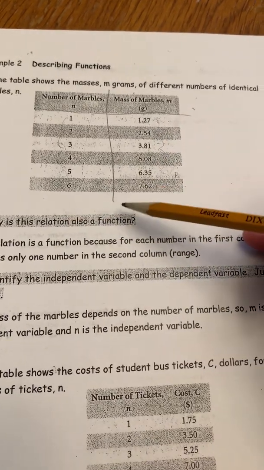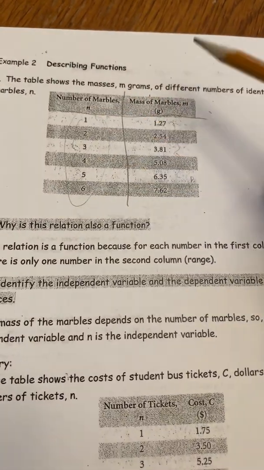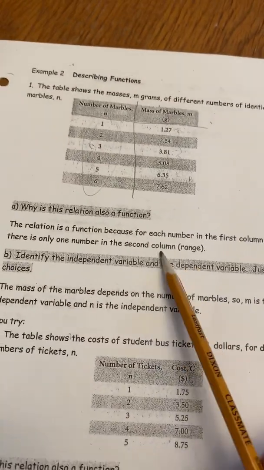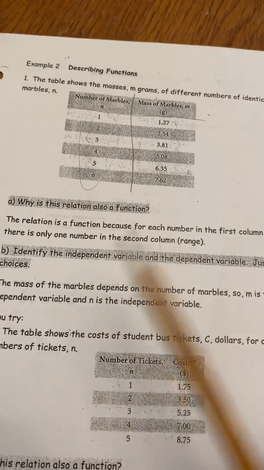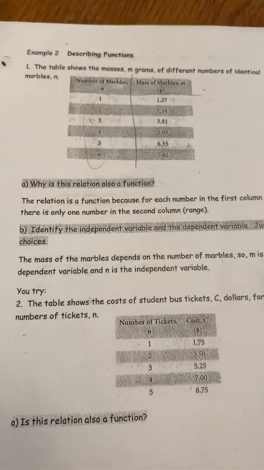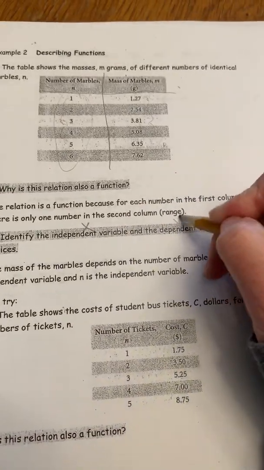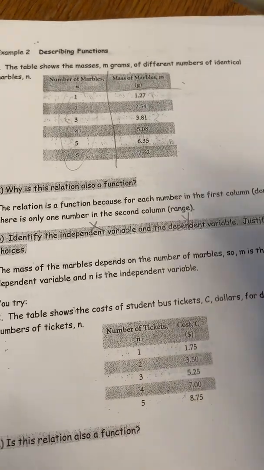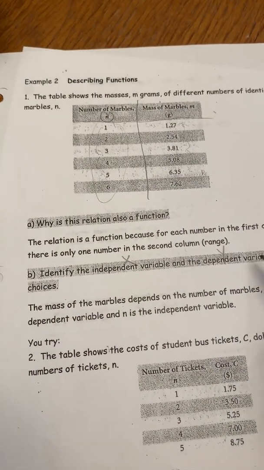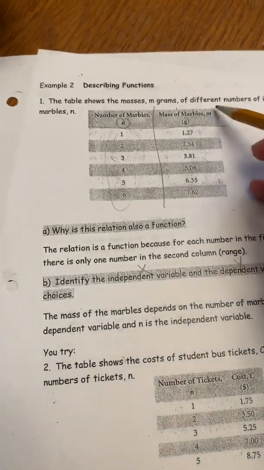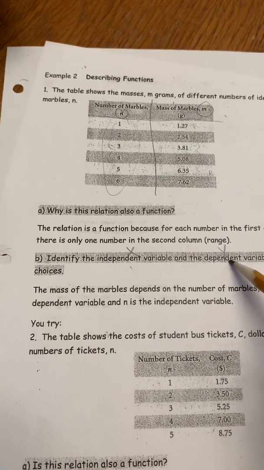Okay, it says, why is this relation also a function? Okay, it's a function because no x is repeated, okay? In math world, we say because for each number in the first column, the domain, there's only one number in the second column, the range. If I asked you to identify the independent variable, so what I'm doing here is just asking you to understand vocabulary. Those are my x's, okay? These are my y's, and I asked for the variable this time. So the x variable is the letter n, okay? And the dependent variable is the letter m, okay? Independent x side, dependent y side.